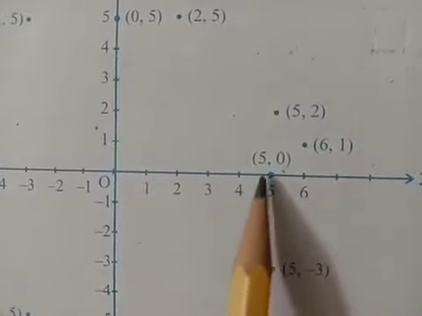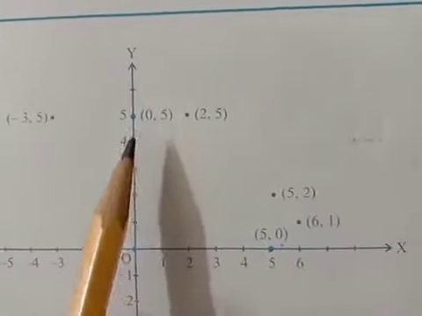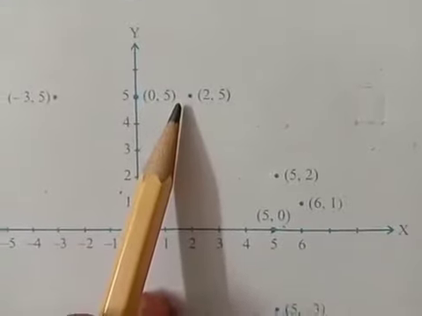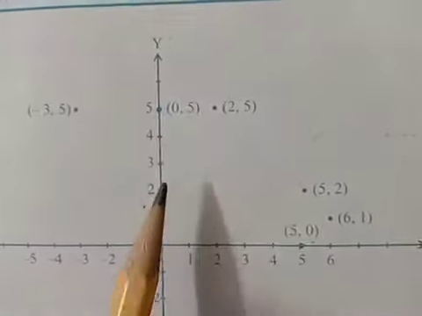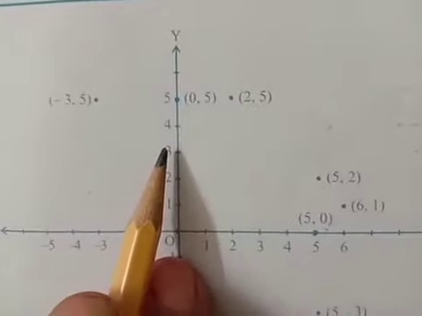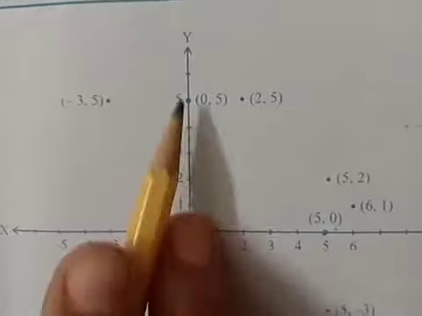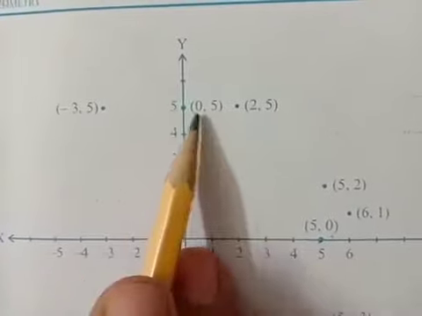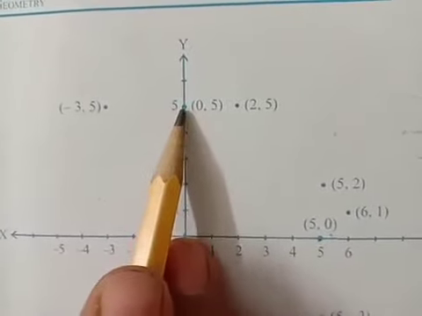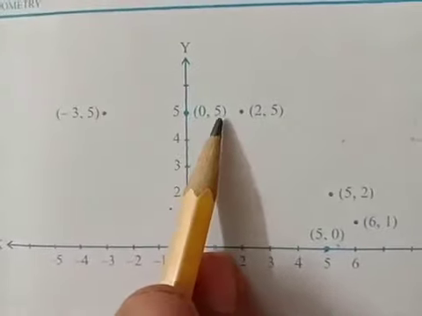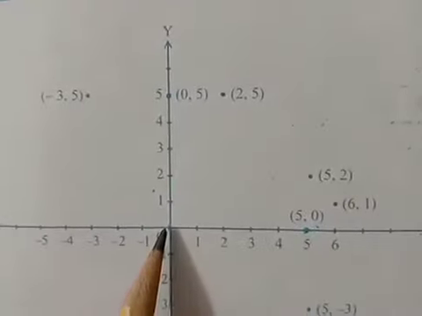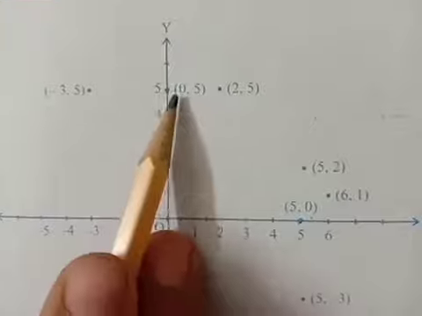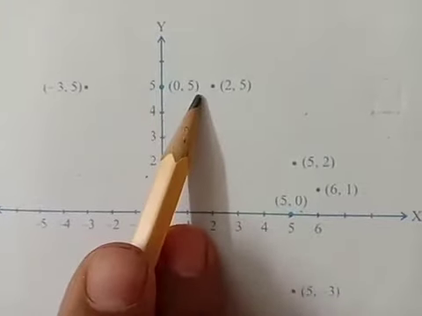How will you plot 0, 5? 0 is the x ordinate, it has to be measured from the y-axis. So from y if you measure 0, it is on the y-axis itself. 5 is the y ordinate, it has to be measured from the x-axis. From here if you measure 5 units, this is the point 0, 5.